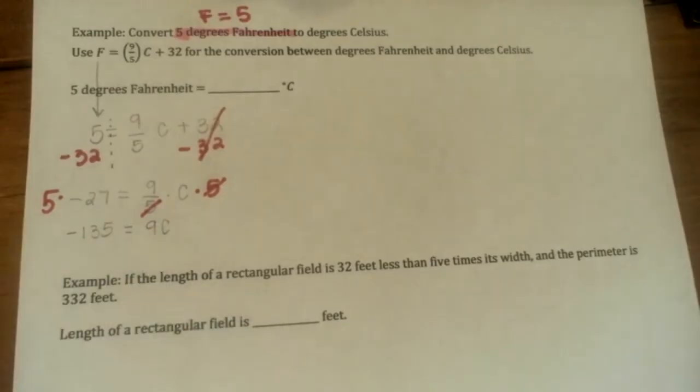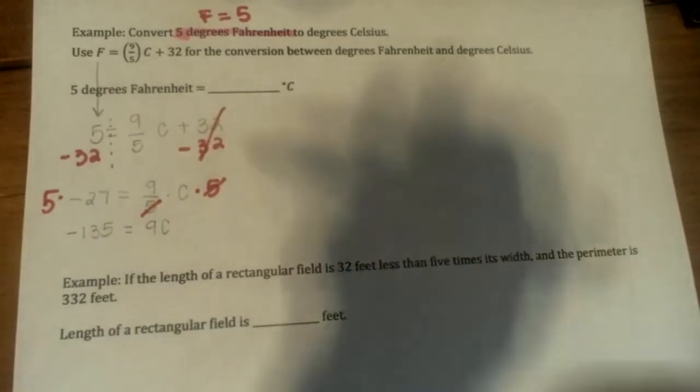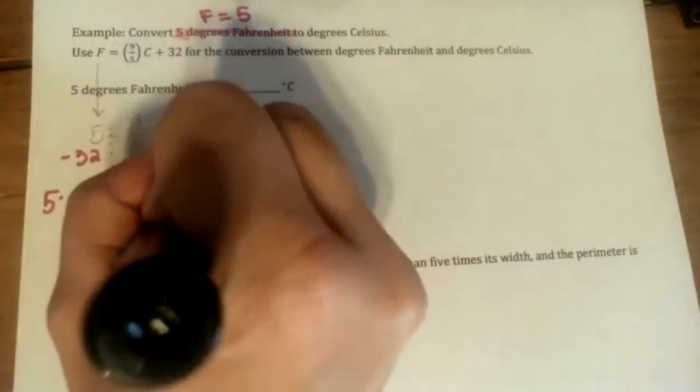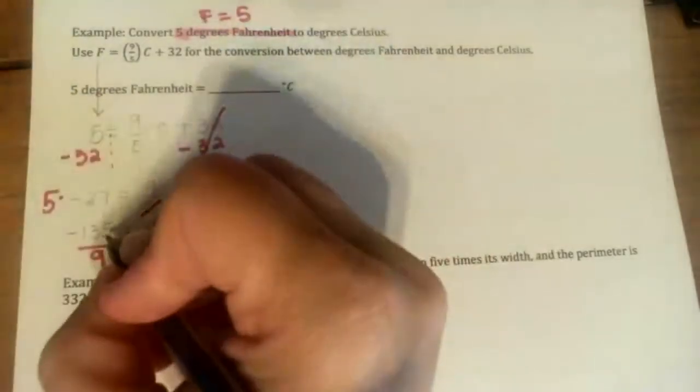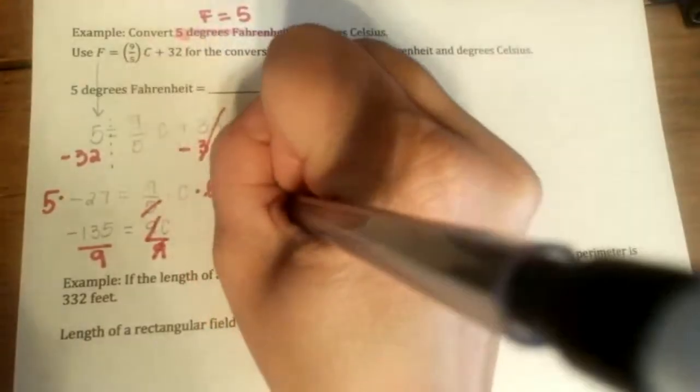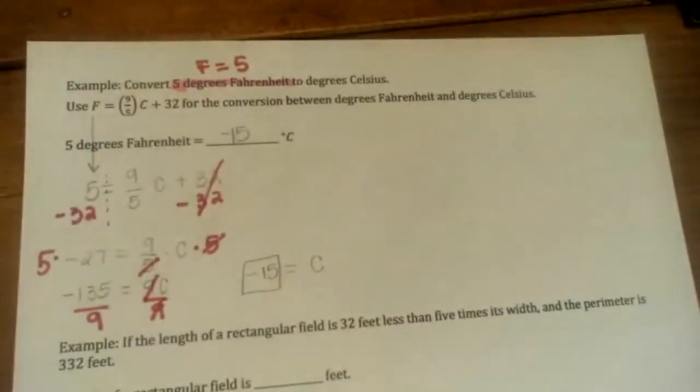The opposite of multiplying by 9 would be to divide by 9. So divide both sides by 9. That way our 9s cancel each other out. We are left over with negative 135 divided by 9, which is negative 15, equals C. So our Celsius is going to be negative 15 degrees. So filling in the blank in the homework, negative 15 would be our answer. We got C by itself.